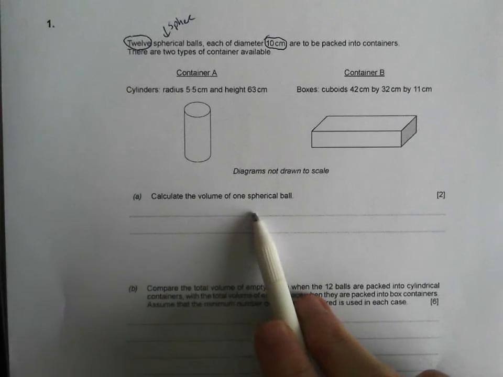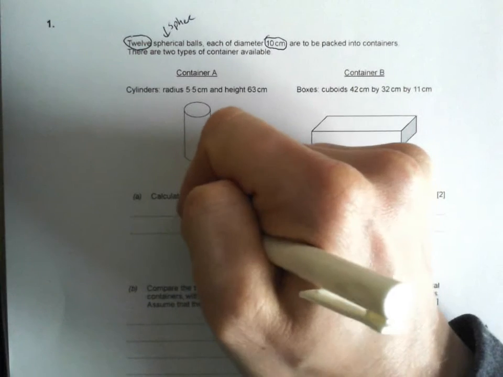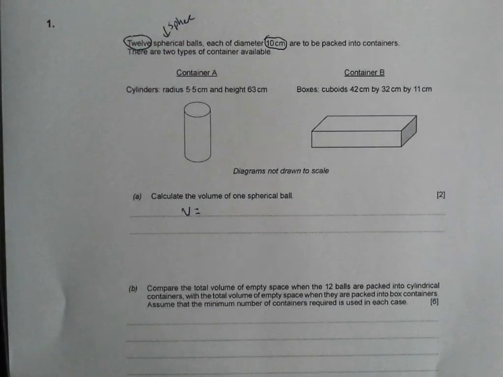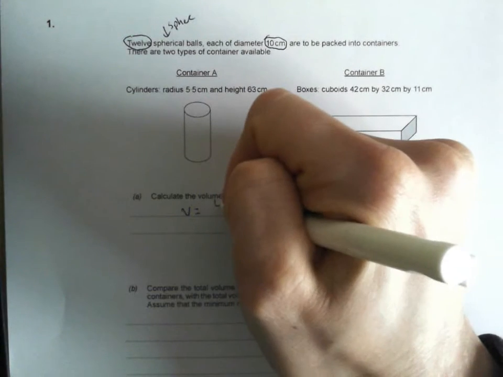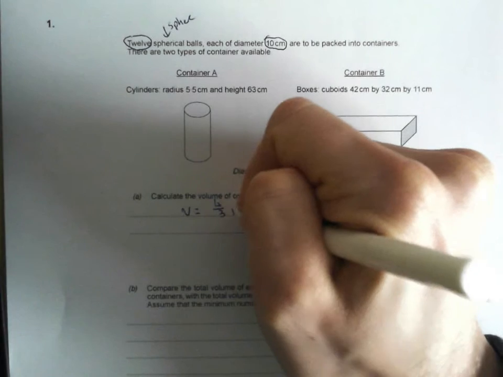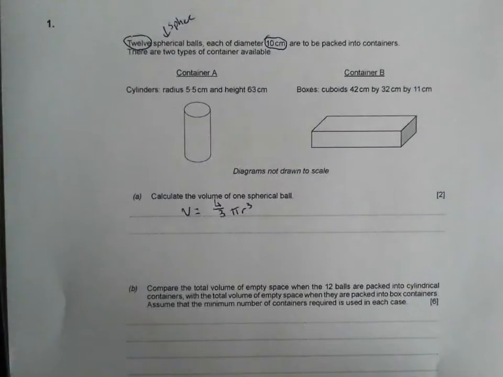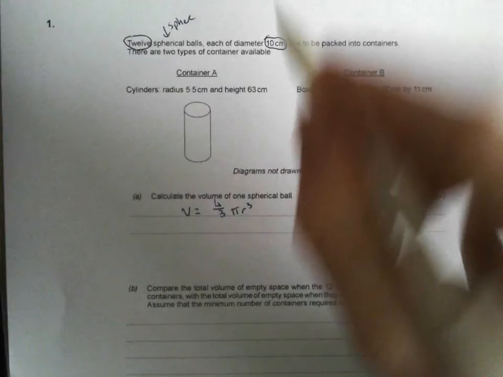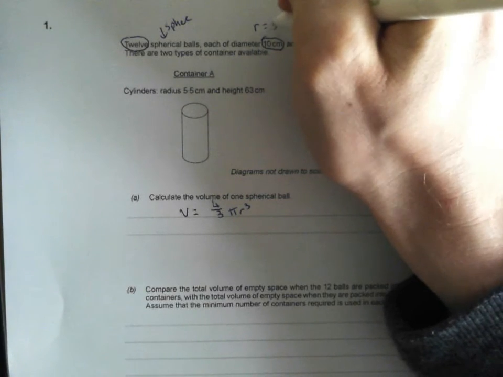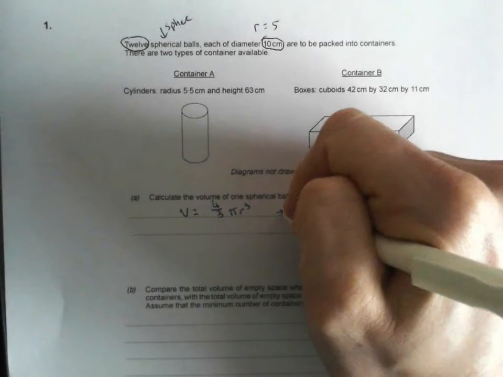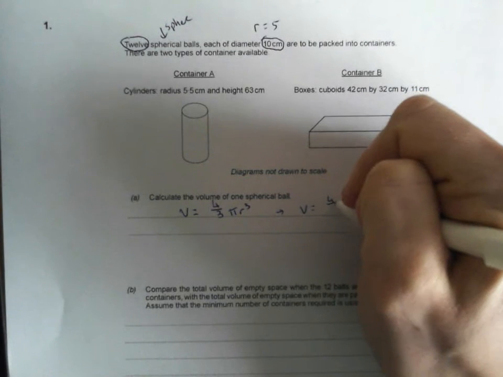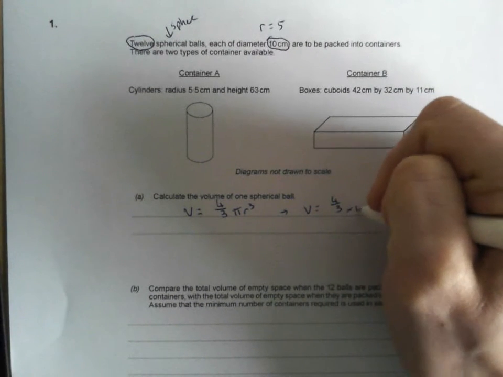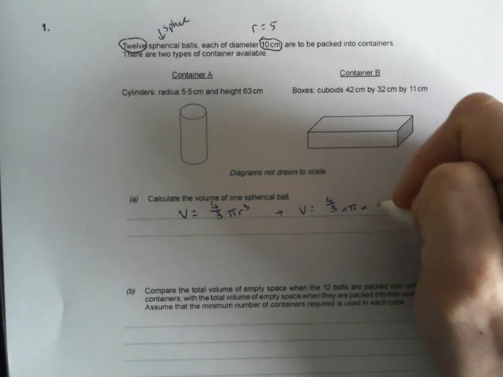As long as you look at the inside cover of your exam paper, you'll see that the volume of a sphere is equal to 4/3 pi r cubed. Now, what's our radius? Well, our diameter is 10, so that tells me my radius is equal to 5. So therefore, I'm going to do volume equals 4/3 times pi times my radius, which is 5 cubed. And I'm just going to tap that into my calculator.